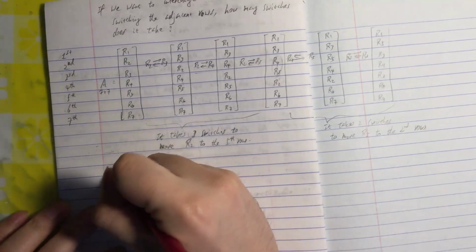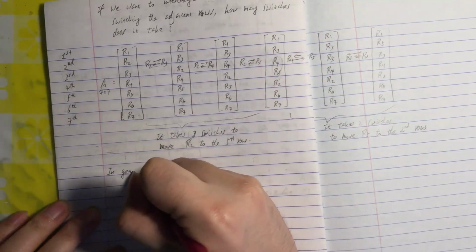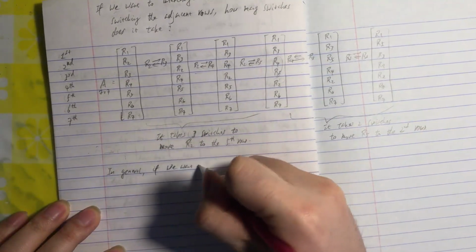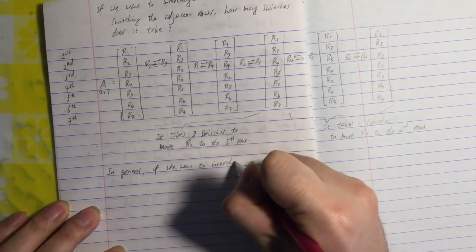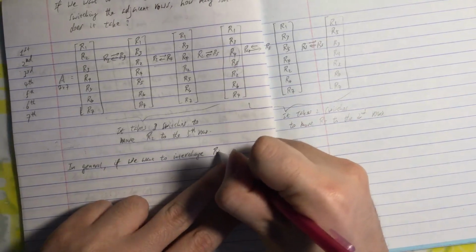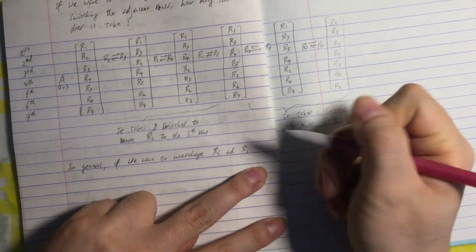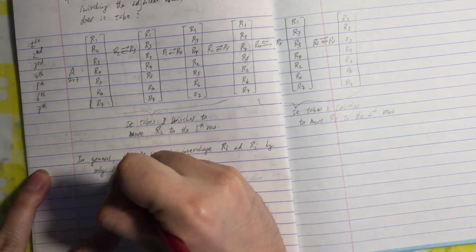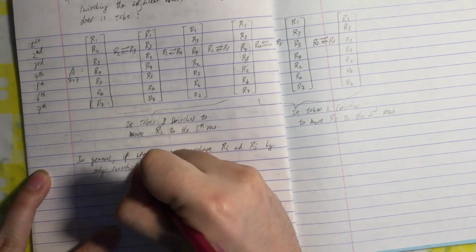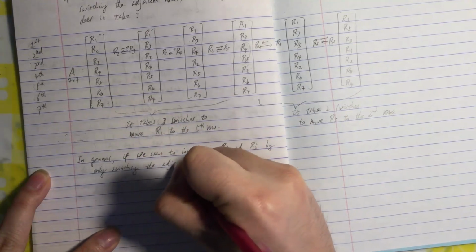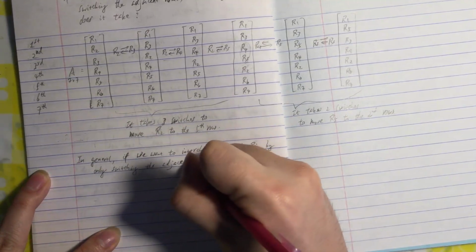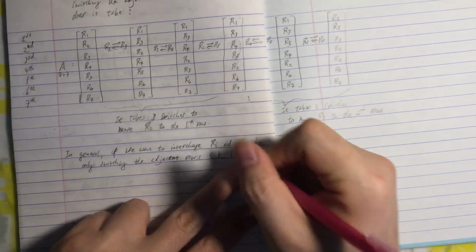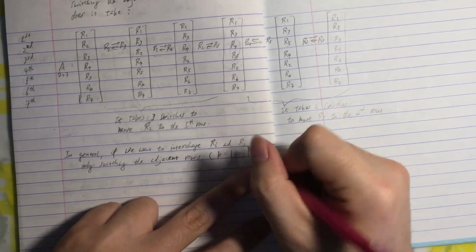So in general, based on this example, if we want to interchange row I and row J by only switching adjacent rows, assume K is the difference between I and J.